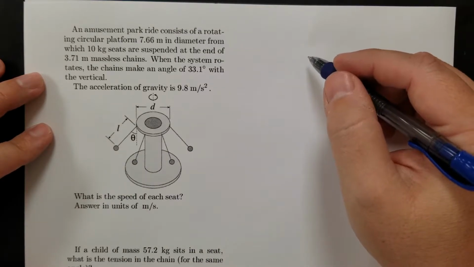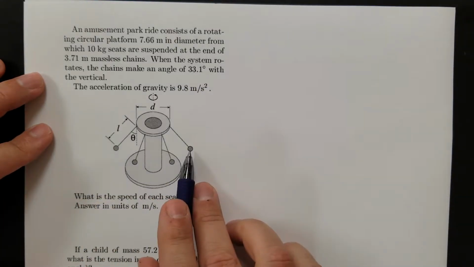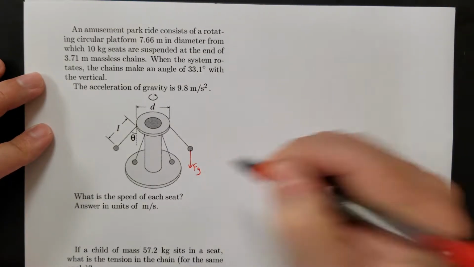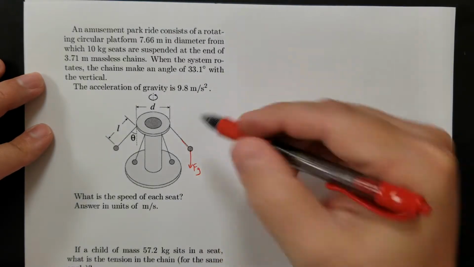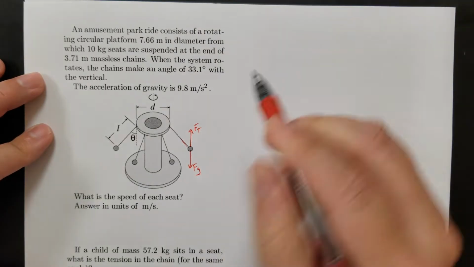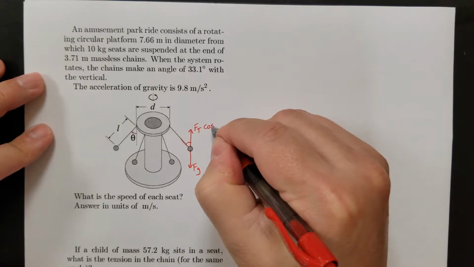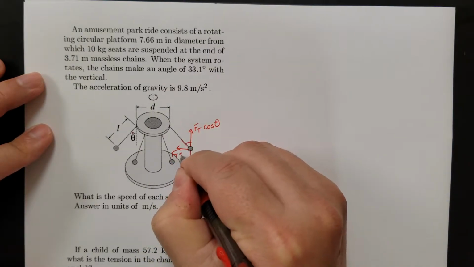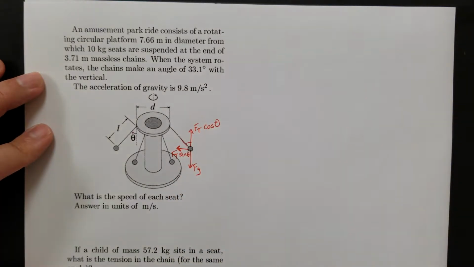So first, let's draw a free body diagram for these little things that are spinning around, right? So what forces are acting on this? So there's gravity, and there's also this rope, right? But I'm not going to draw just the rope because that's at an angle. I'm going to break it into components. So that rope, there's a tension. This one, here's my angle. This is going to be the cosine component, and this one is going to be the sine component. So this is F_T sine theta, and the other one's F_T cosine theta.